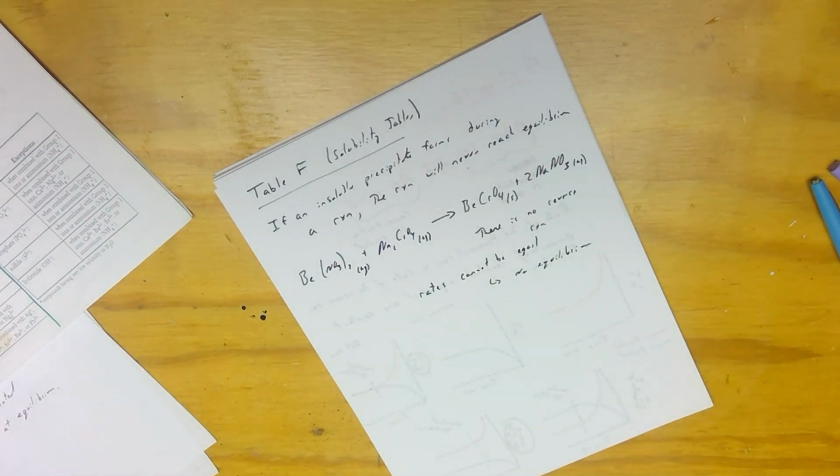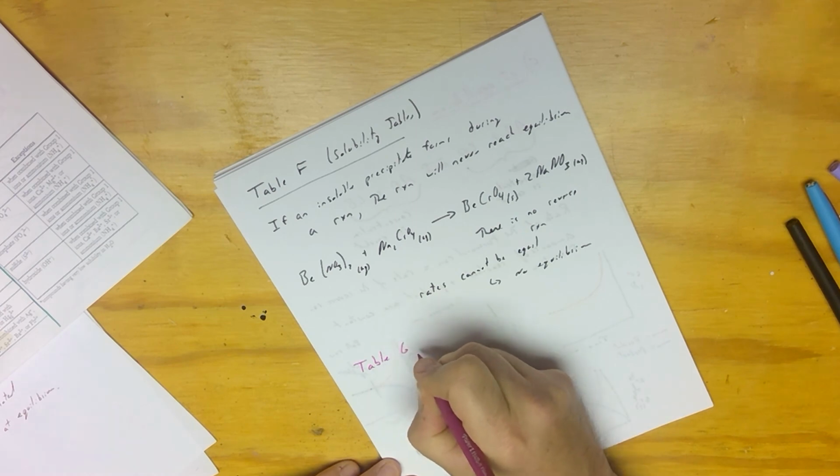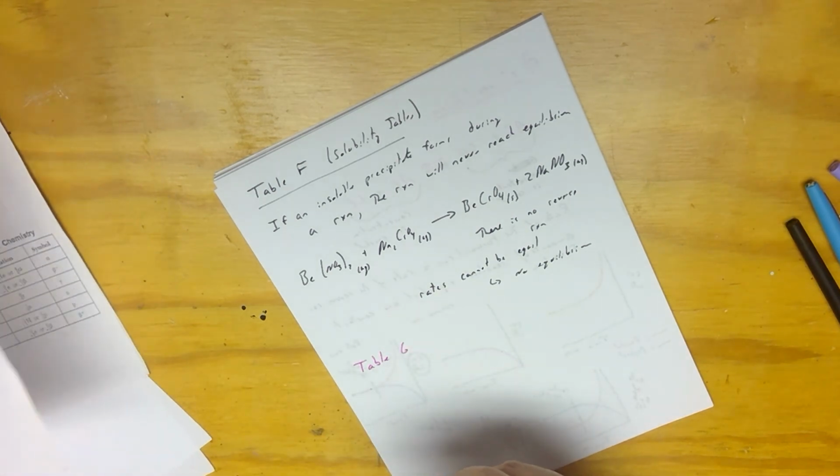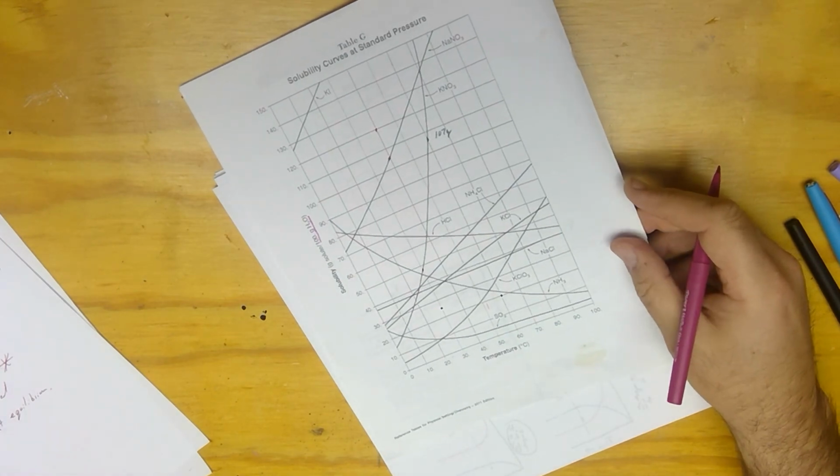And then the last thing I just want to remind you, because this one pops up a lot. Remember table G. That's our solubility table. Where are we at equilibrium?